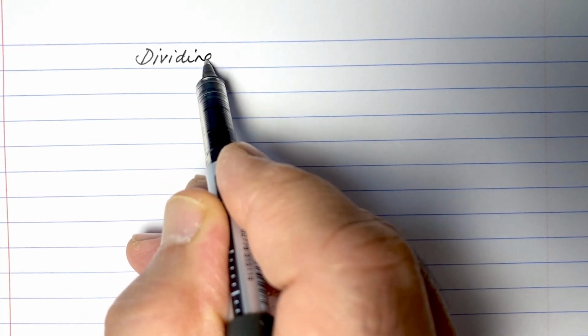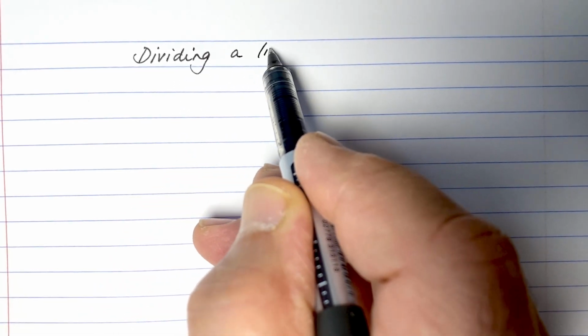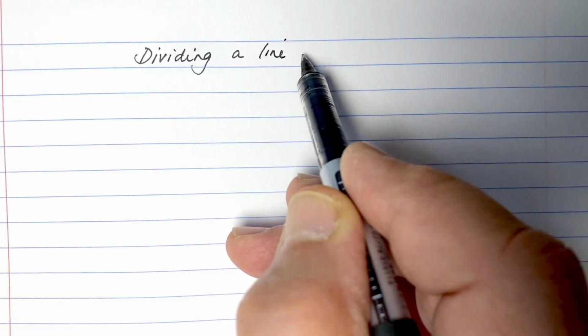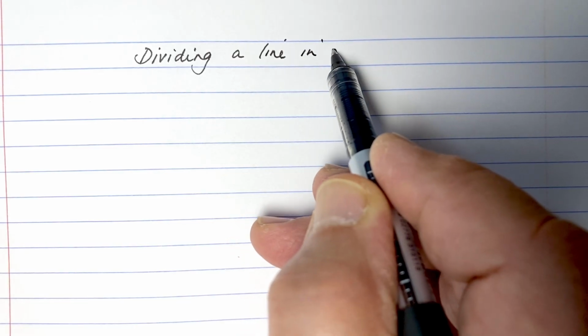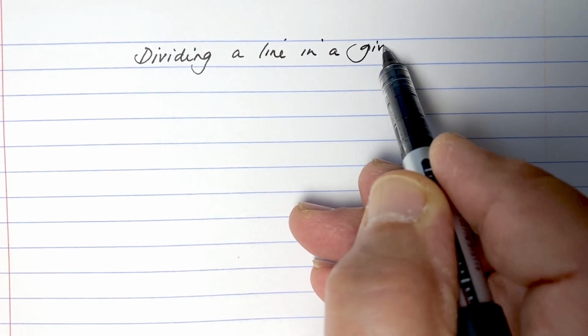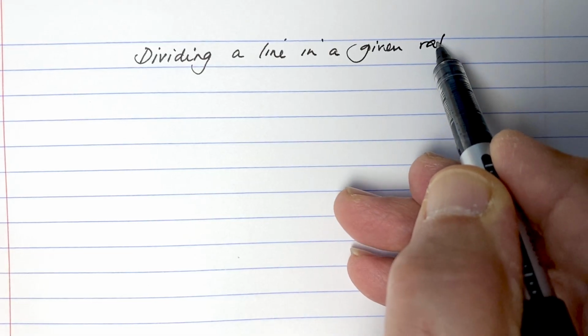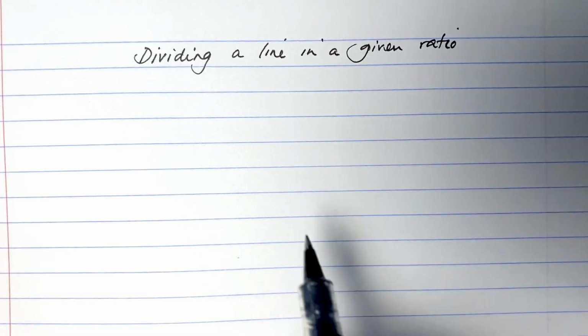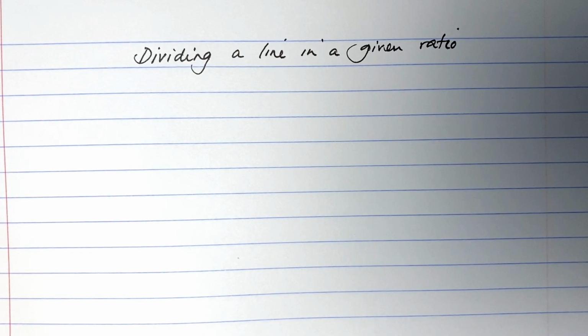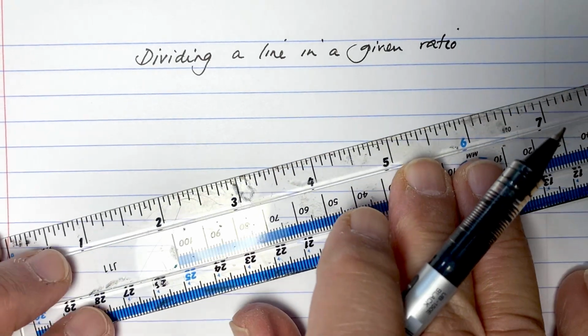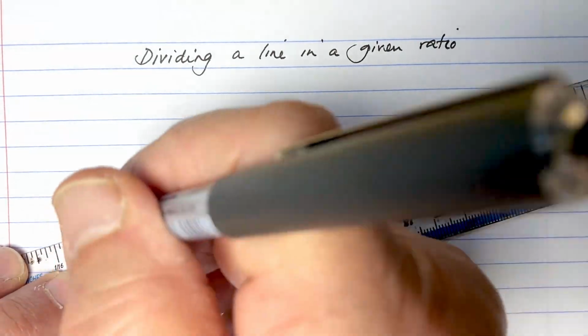Dividing a line in a given ratio. This is a very important formula to know.